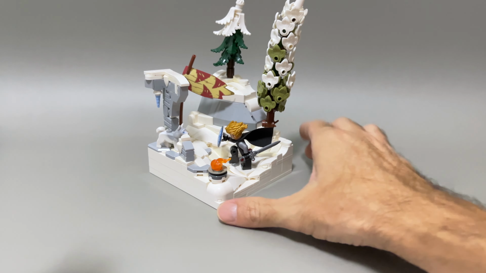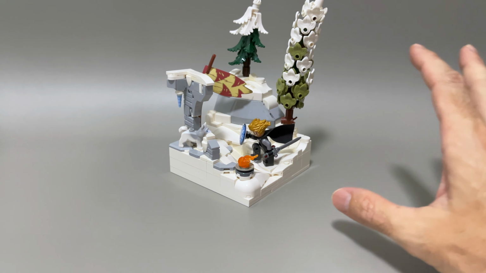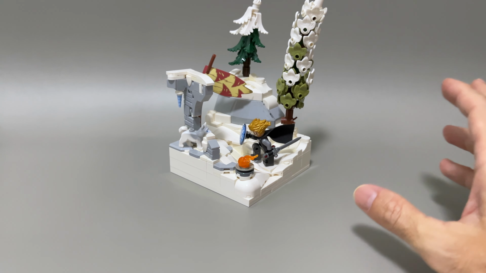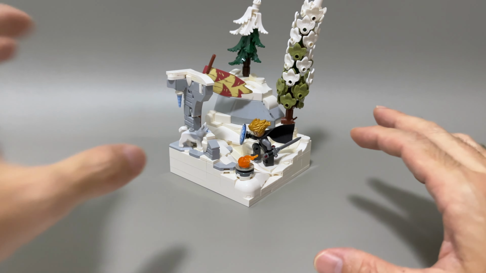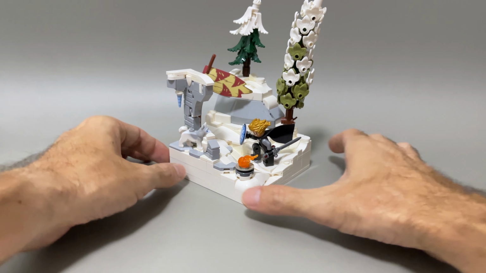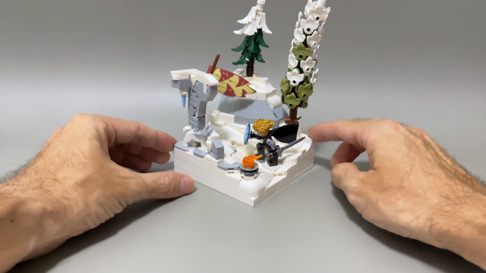First of all, let me know in the comments what you think, if you think the windy effect is achieved. I'm not sure, it's something that I think is quite tricky to achieve with LEGO, especially on a smaller scale like this. Anyway, double dipping for two categories over here. 12x12, I think a very good vignette size.